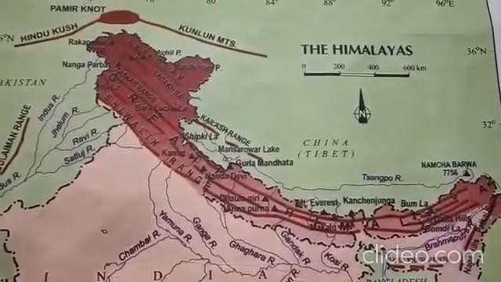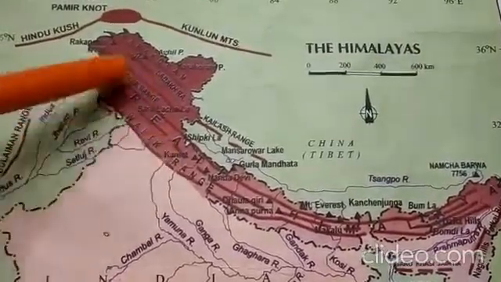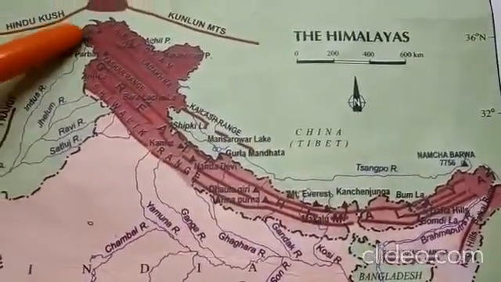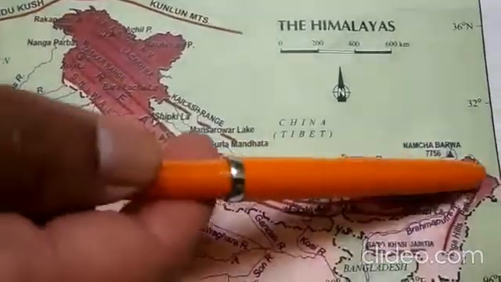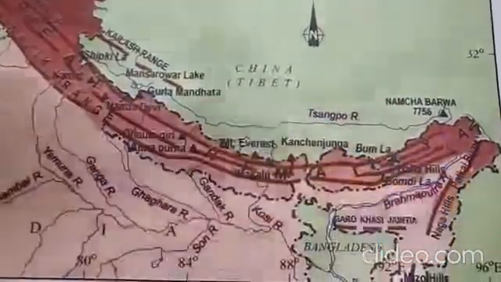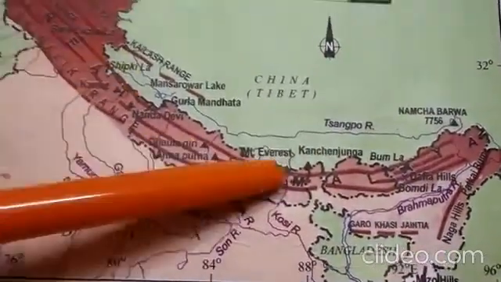So you can see the Himalayan mountain, the arc shape, right from Jammu and Kashmir, Ladakh to Arunachal Pradesh, and this is the part of Himalaya in northeast, the Purvanchal. So it is shaped like an arc.